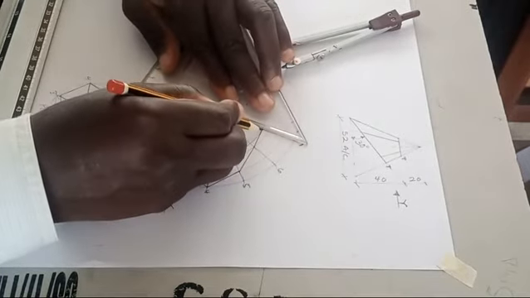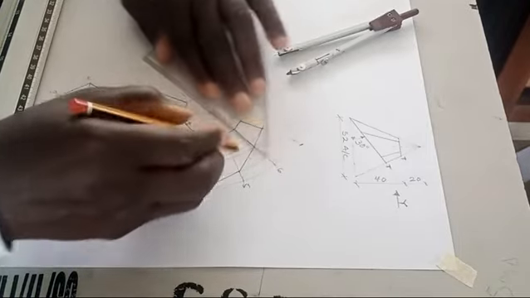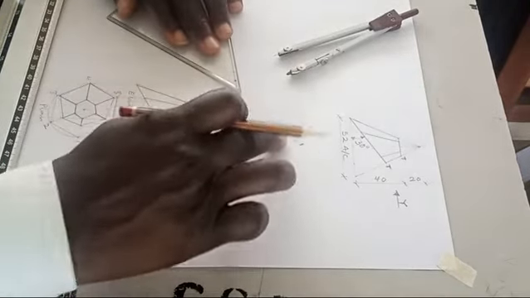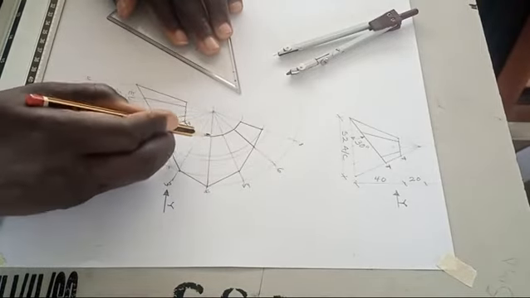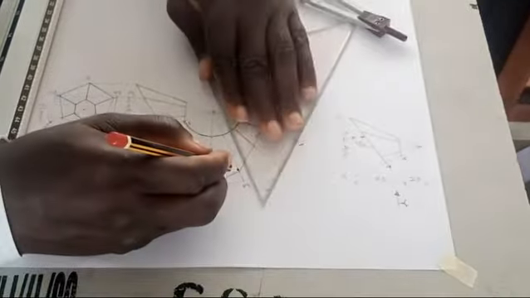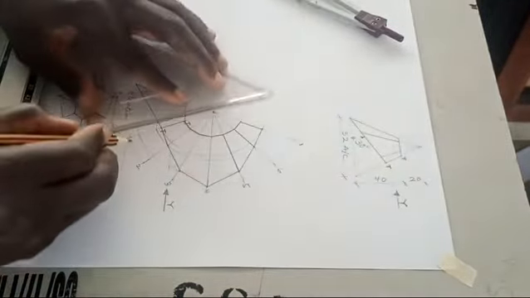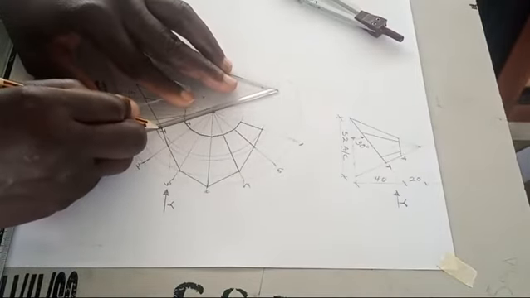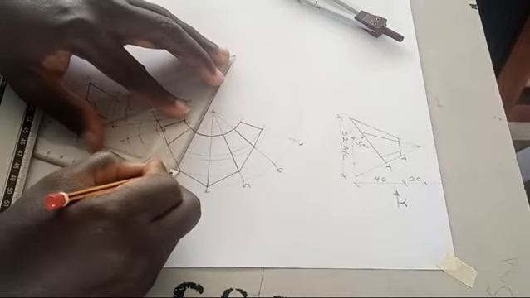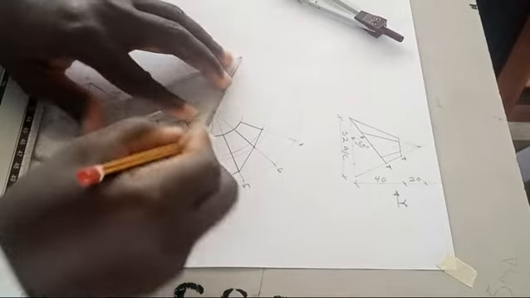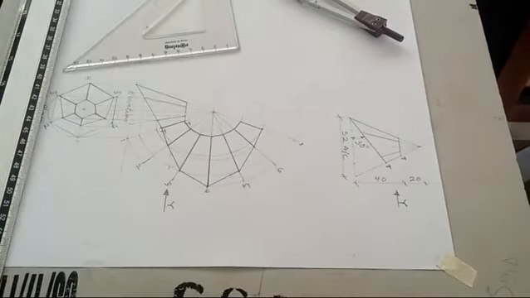So you connect this one like this, connect this one like this. You're not ticking this one because this portion has been cut off. Similarly, this portion has been cut off, so you only tick between here and here, here and here, and so on. So let us do this one too, like this. Come here, ticking this one, come to this place, like this, and like this. So that is the development.